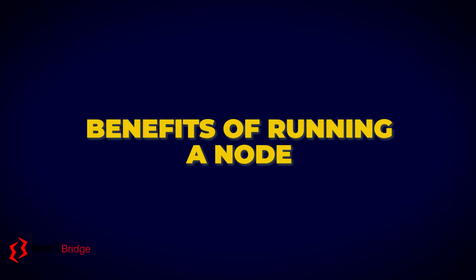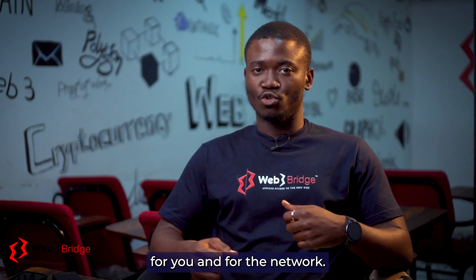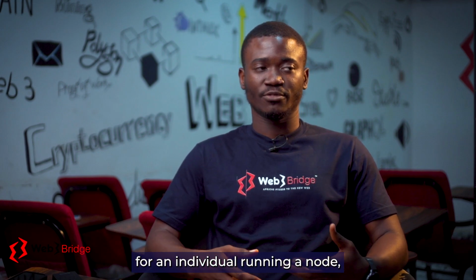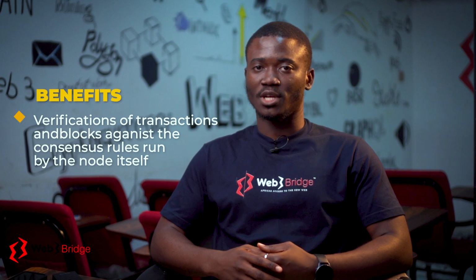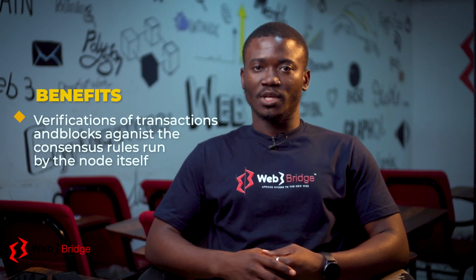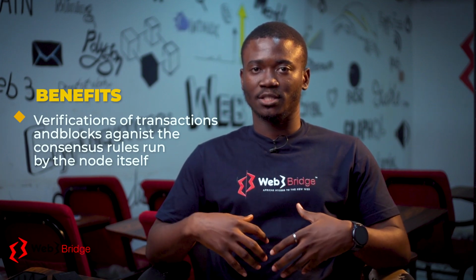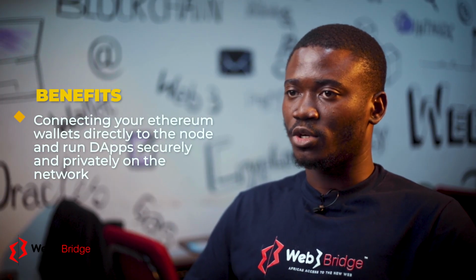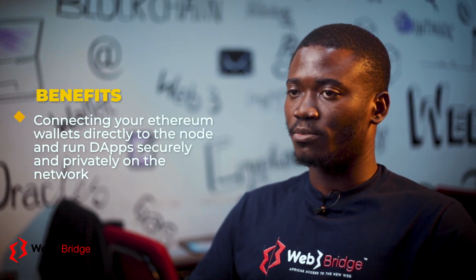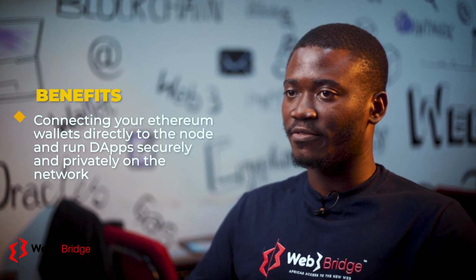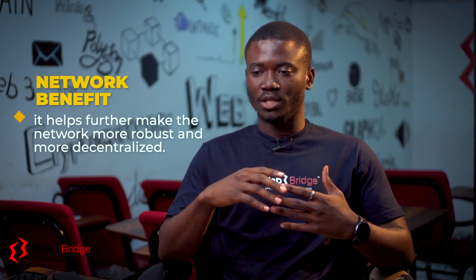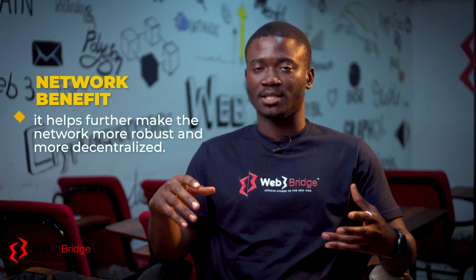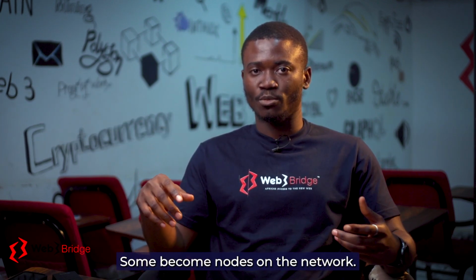We also looked at the benefits of running a node for you and for the network. For an individual running a node, the benefits include verification of transactions and blocks against the consensus rules, run by the node itself. You can connect your Ethereum wallets directly to your node and run DApps securely and privately on the network. And for network benefits, it helps make the network more robust and more decentralized, the more people contribute and become nodes on the network.